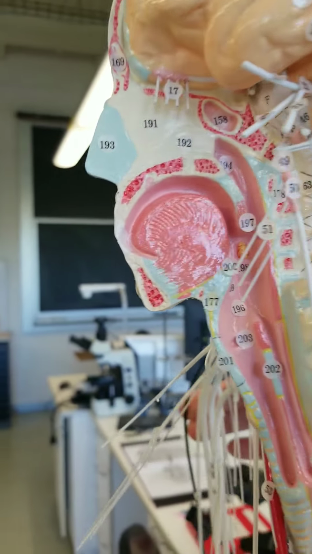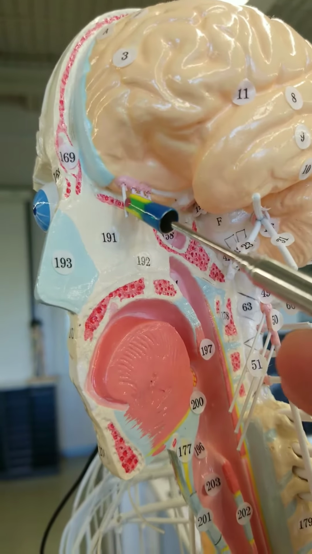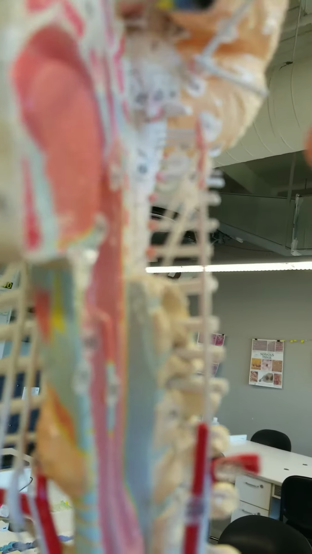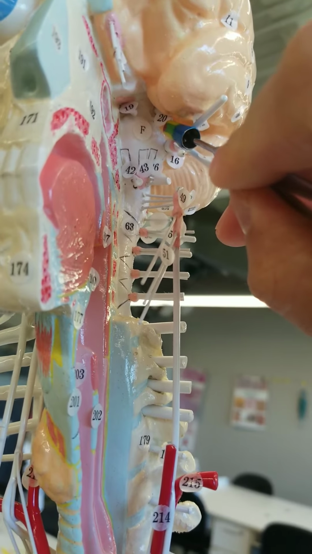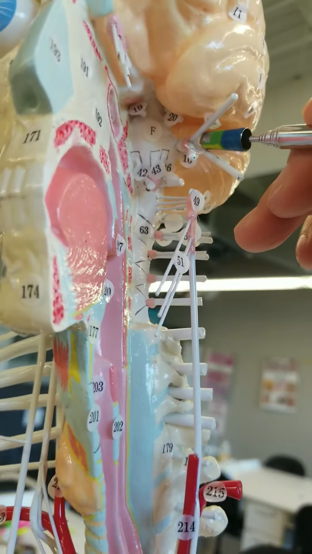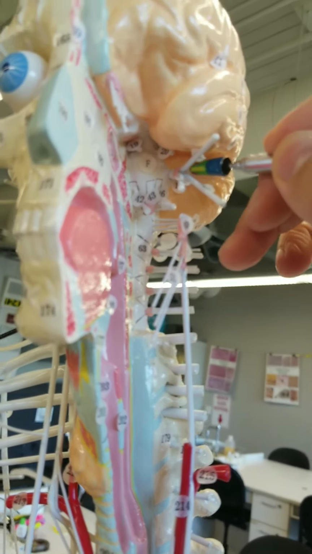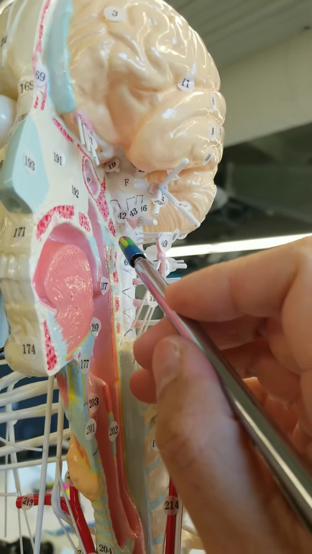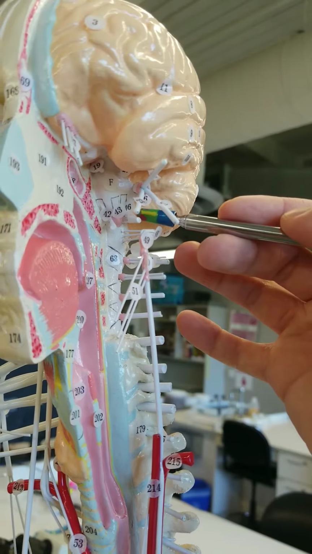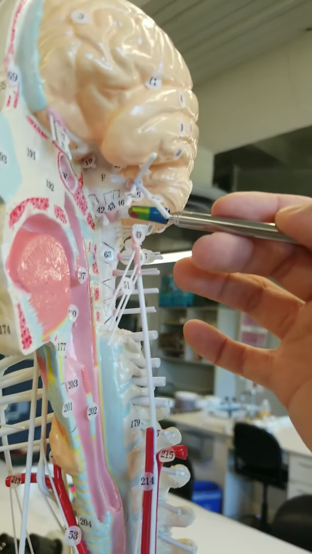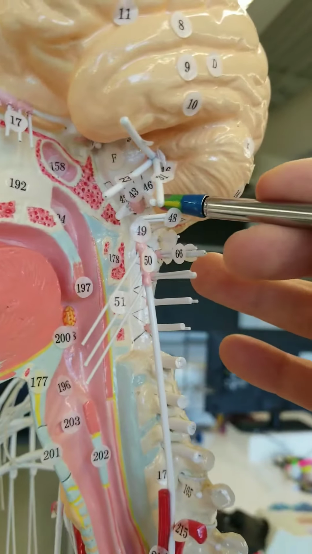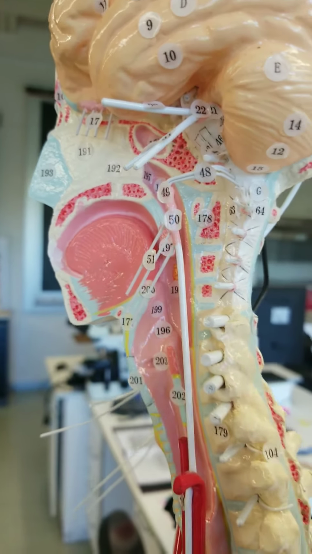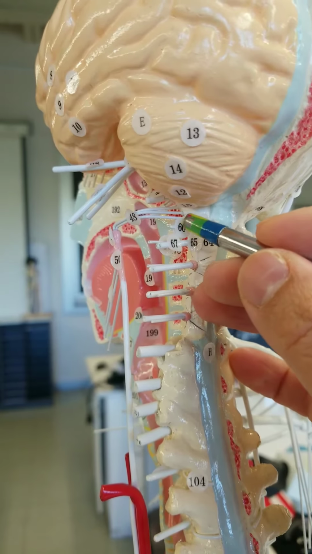All right. I can do that real quick one more time. Cranial nerve number 1, 2, 3, 4, 5, sorry about the focus, 5, okay, 6, 7 and 8 and 9 are all packed in here. 7, 8, and 9. 10 is this long one. 11 right here.